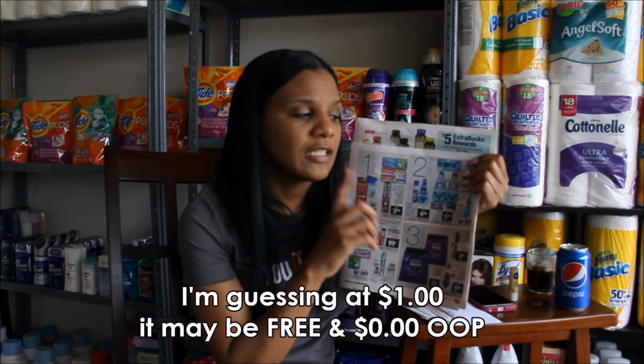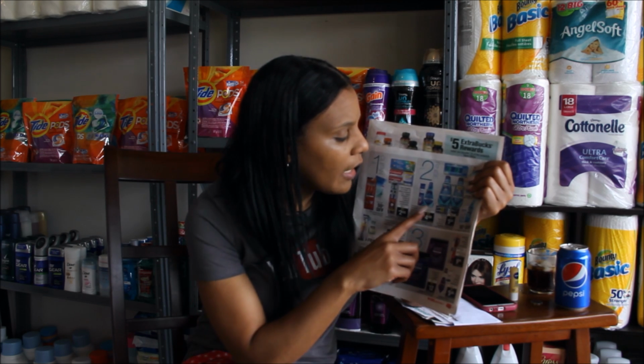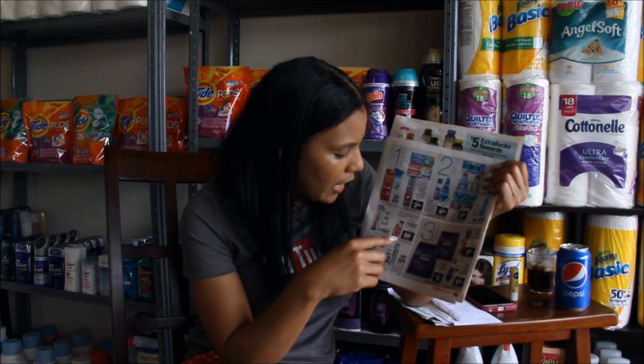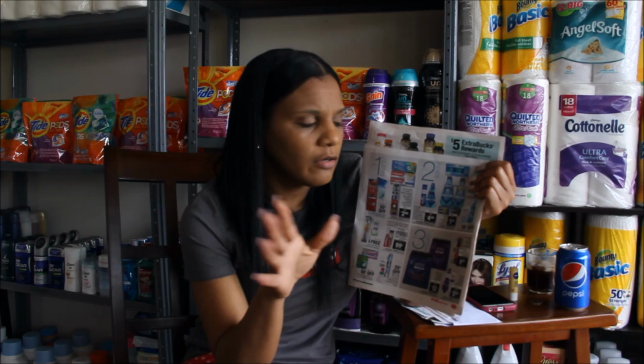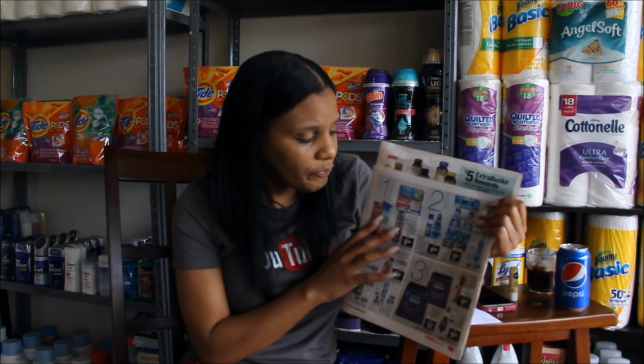And so I spend $1 out of pocket and I just got a $5 extra buck back. So now I have spent $6 out of pocket and I got toothbrushes and 2 toothpastes, and this toothbrush is a multi-pack. So I'm just assuming, okay?